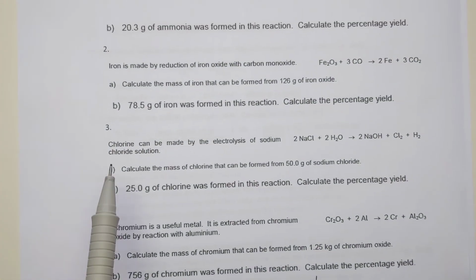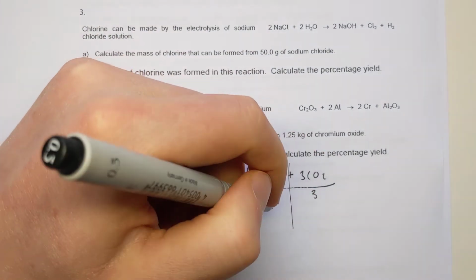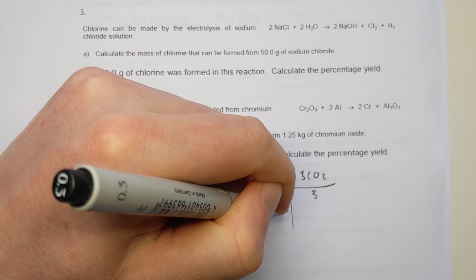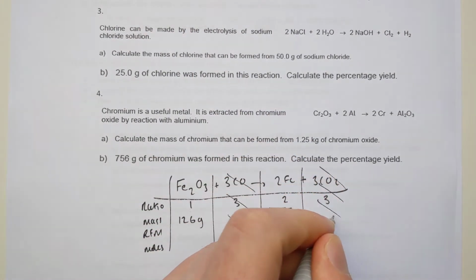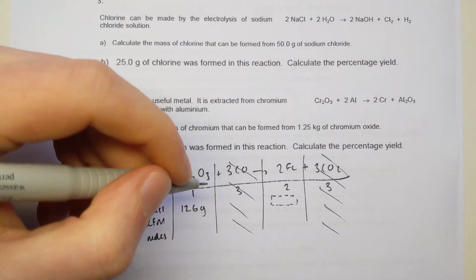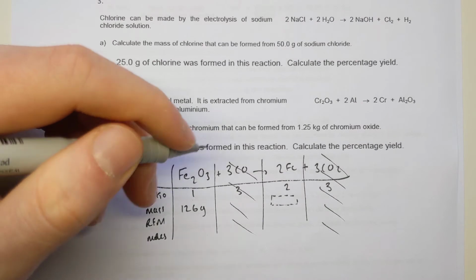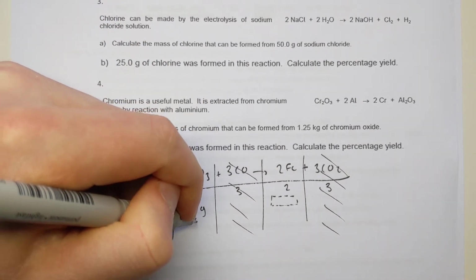What's it asking me to find? It wants me to calculate the mass of iron. So it's this column here I need to be worried about. That means the carbon monoxide column is not important. The carbon dioxide column is not important. So RFM here, need to work that out for the moles first. RFM of iron oxide is 56 plus 56 plus 3 times 16, which is 160.